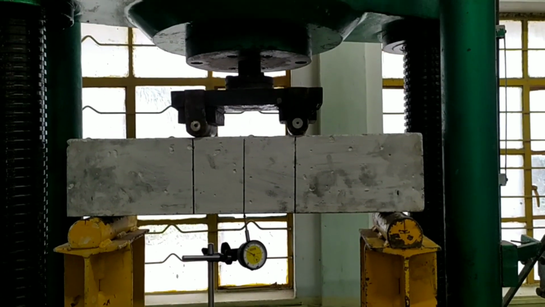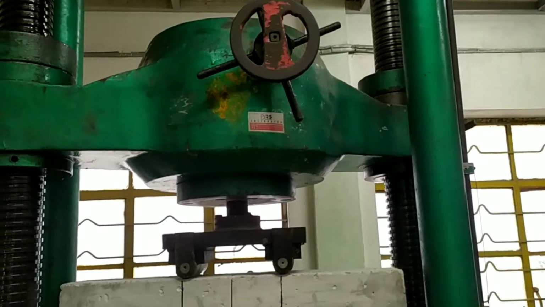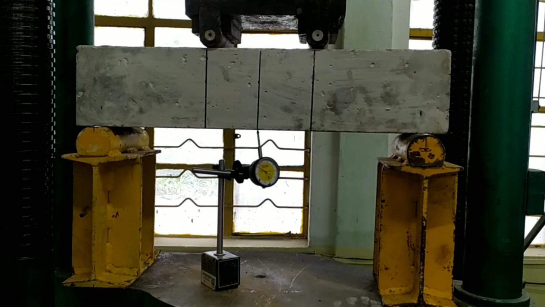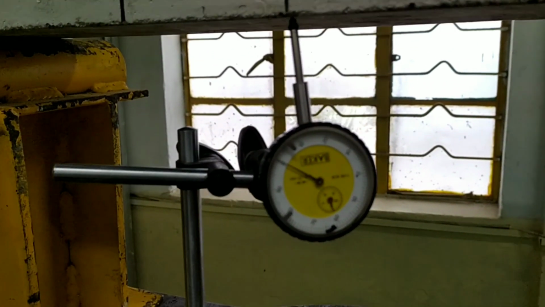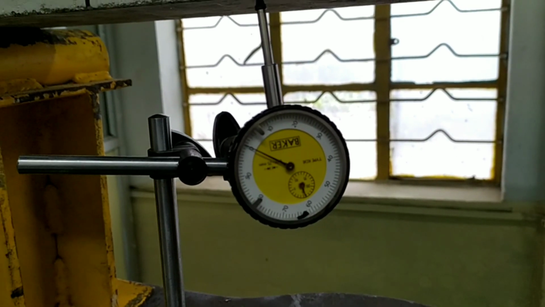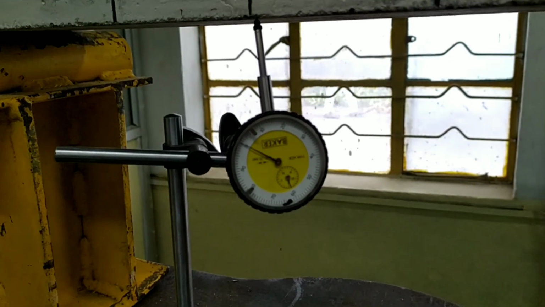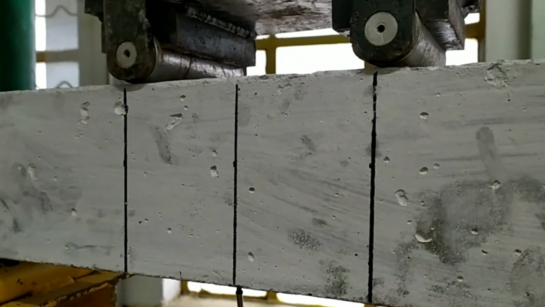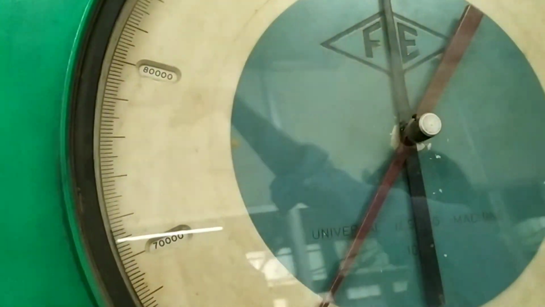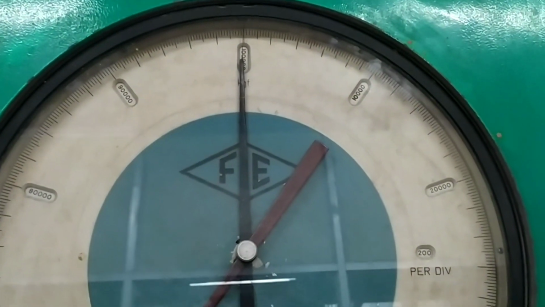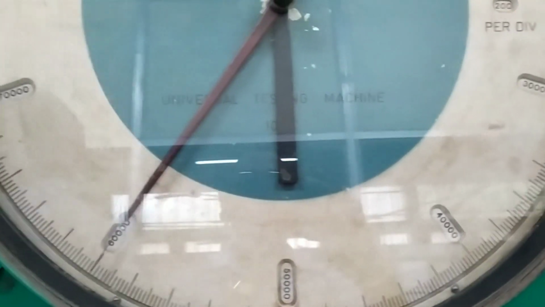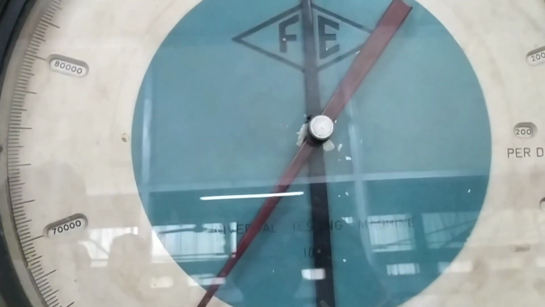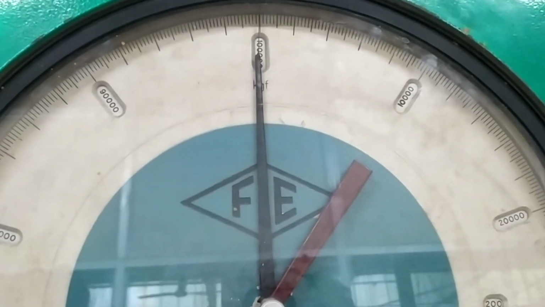Okay. So here we are going to learn what is flexural strength, why flexural strength is going to be performed, and where the flexural strength is going to be performed. And also we are going to see how to calculate the flexural strength of the concrete beam by third point loading according to the code ASTM C78. So here you can see the dial gauge in which it will represent the load.